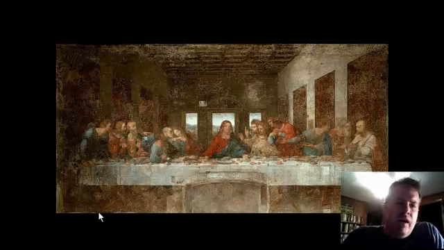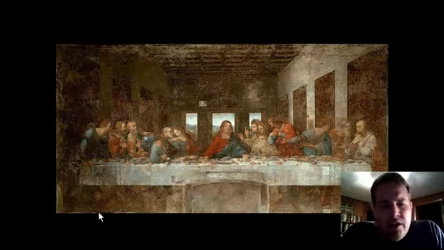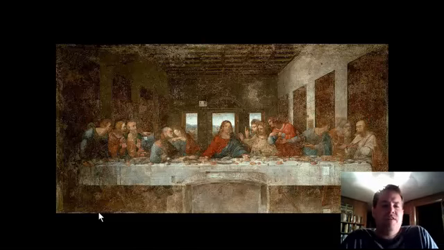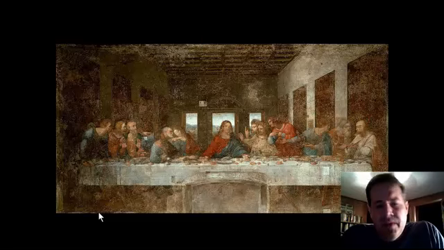Another example of Leonardo making the viewer question his artwork is The Last Supper. This has become such an interesting picture that it's actually the basis of books like the Da Vinci Code. Because the question that many people are asking is, is Leonardo da Vinci basically challenging the church's view of Jesus?